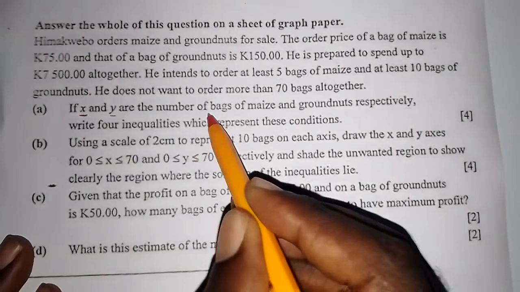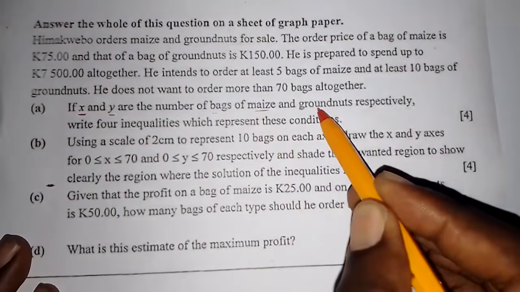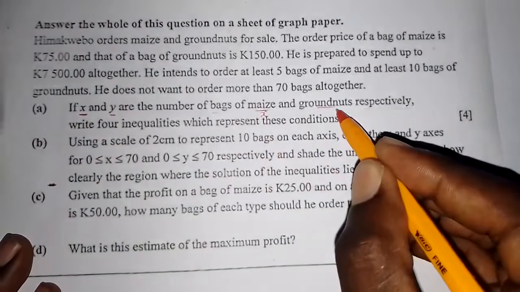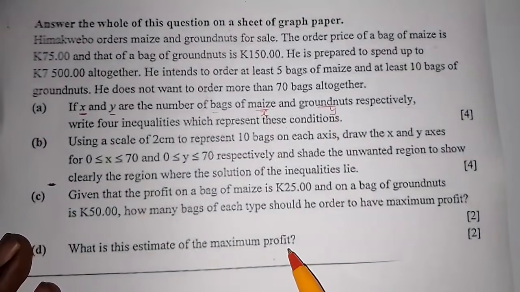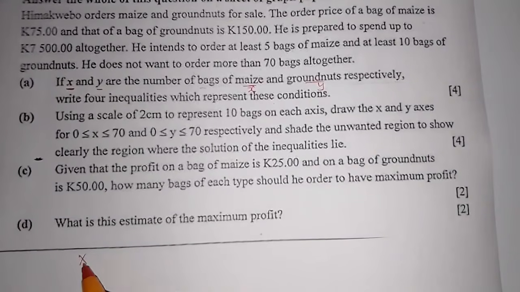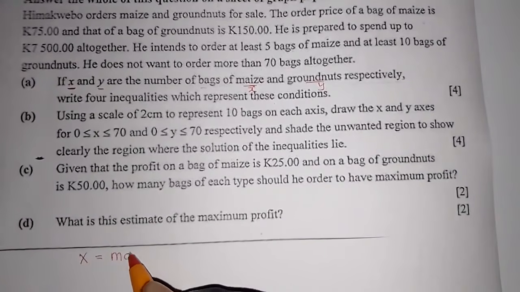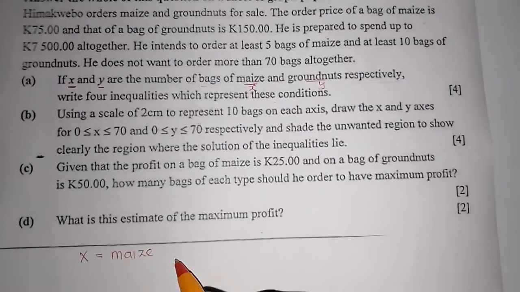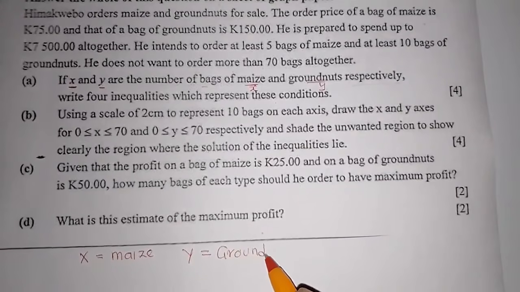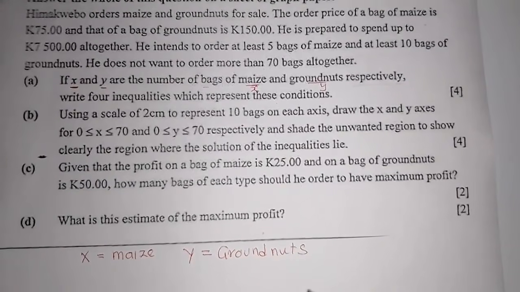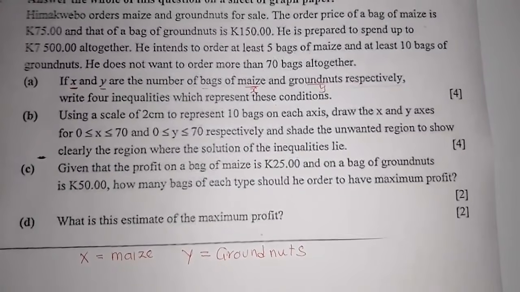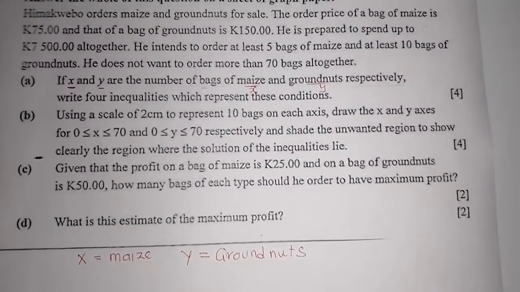Have you seen? X and Y are the number of bags of maize and groundnuts. They have started with maize. So if maize is X, then groundnut is Y. I believe we have understood this part. So this is the question that we are given. You know that X is maize, and Y is groundnuts. This is what we need to know. This is the information which we are given, then we need to answer it.